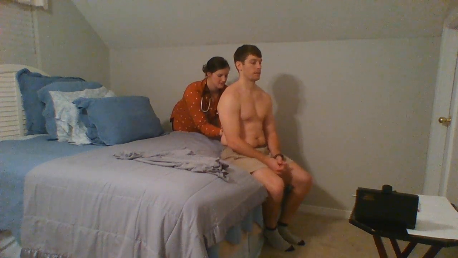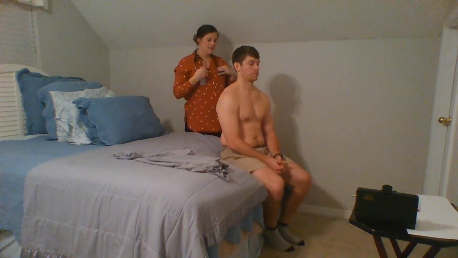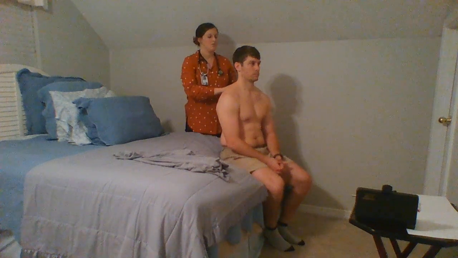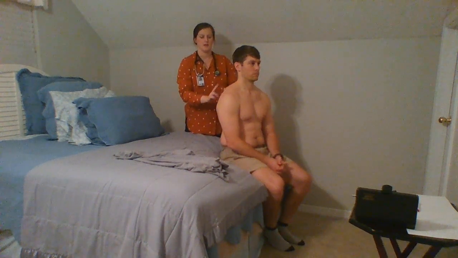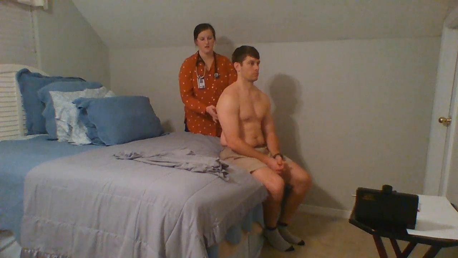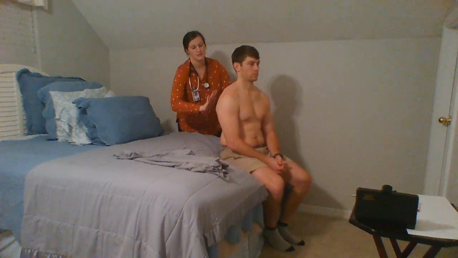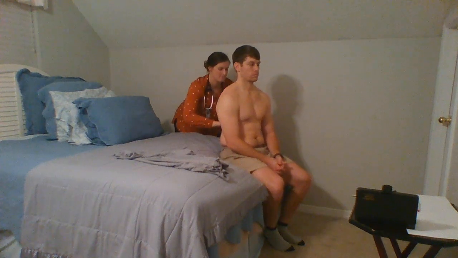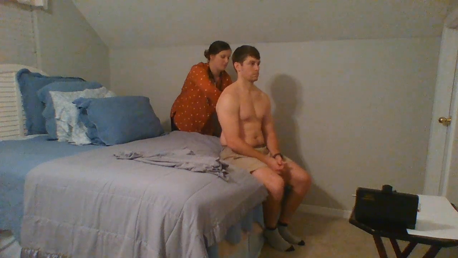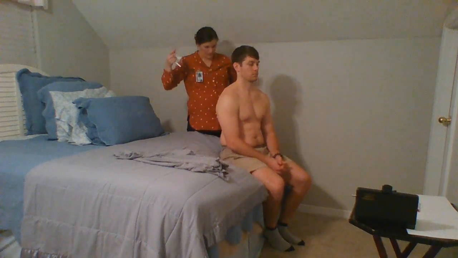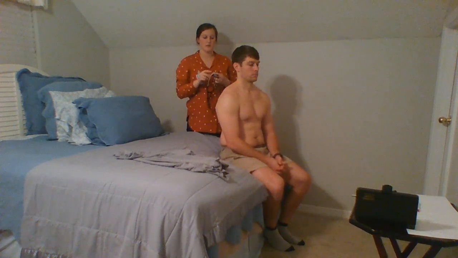Okay, next I'm going to percuss, moving from one side to the other and then moving down in a zigzag, listening for any dullness, hyperresonance, very good. Lastly, I'm going for the respiratory system in the posterior region.